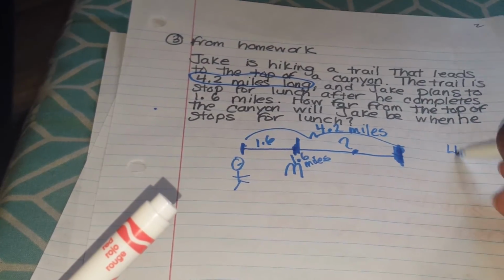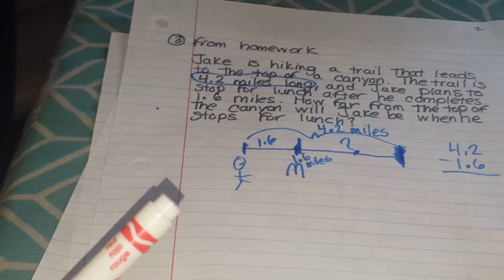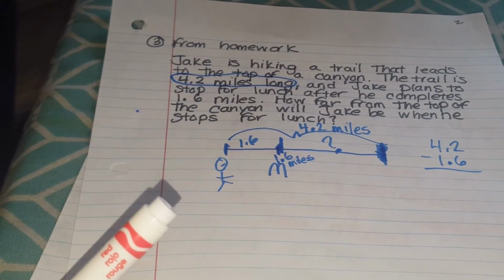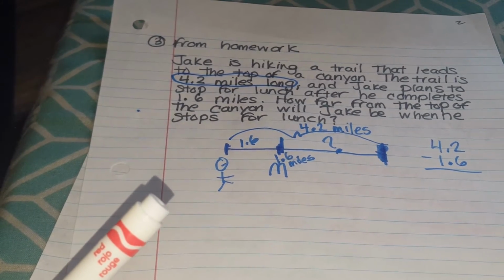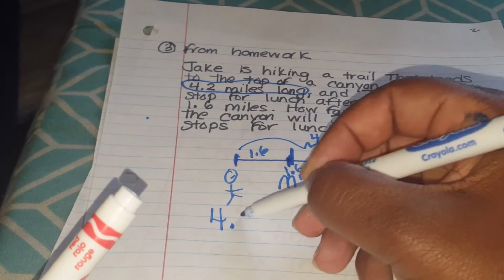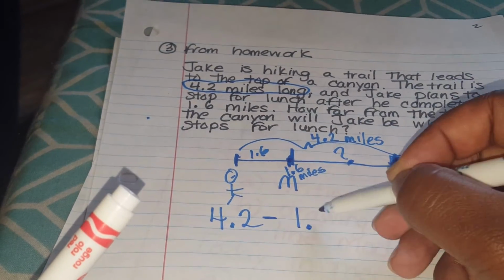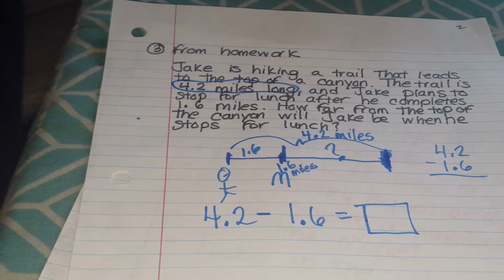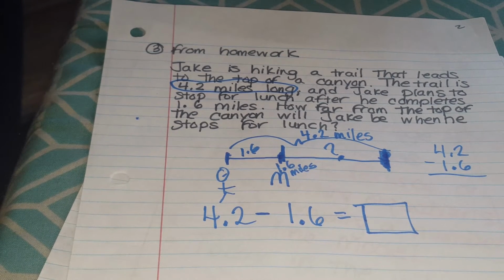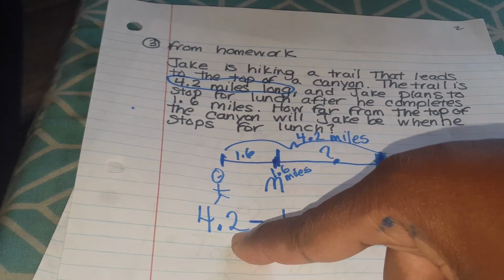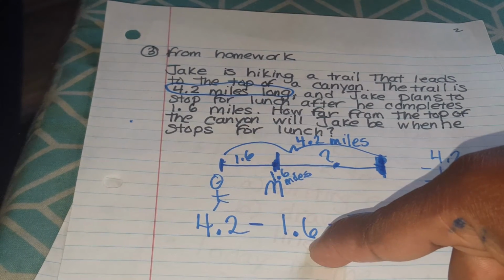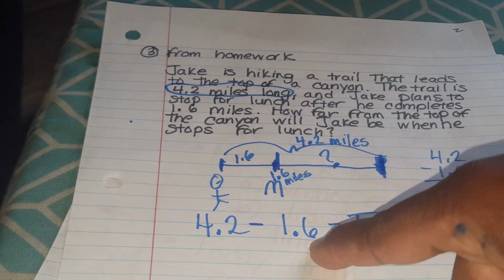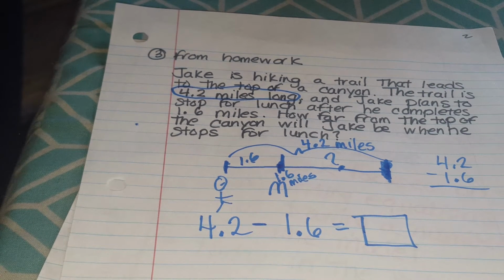You can easily do this to get the answer, but the homework wants a number line model. So we're going to set it up and model it on a number line. Here's my equation: 4.2 minus 1.6 equals whatever that answer is going to be. The numbers after the decimal are in the tenths place, so I am going to divide my number line into tenths.